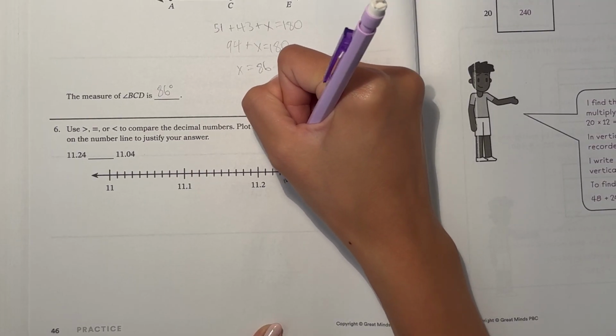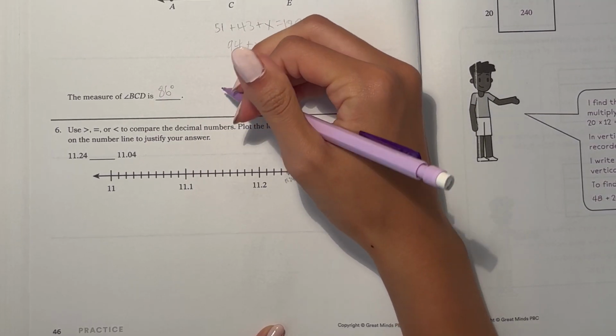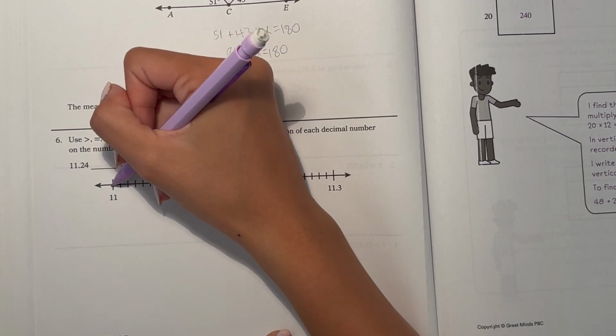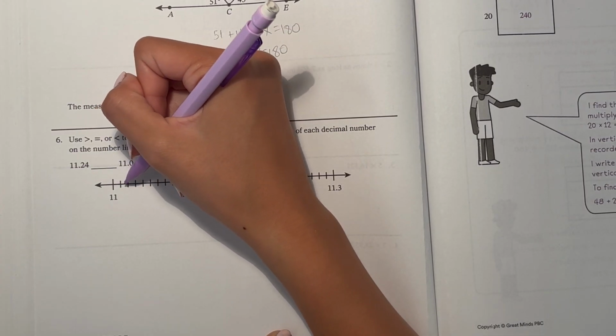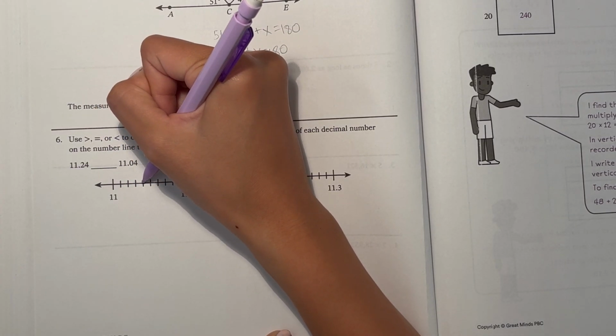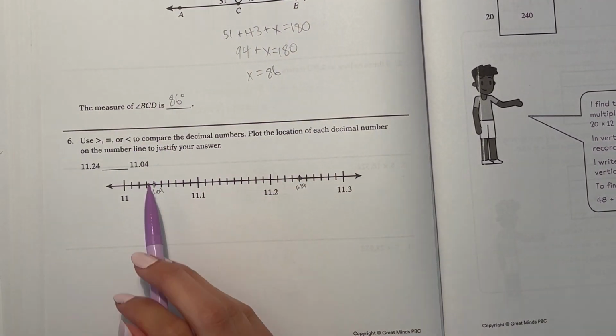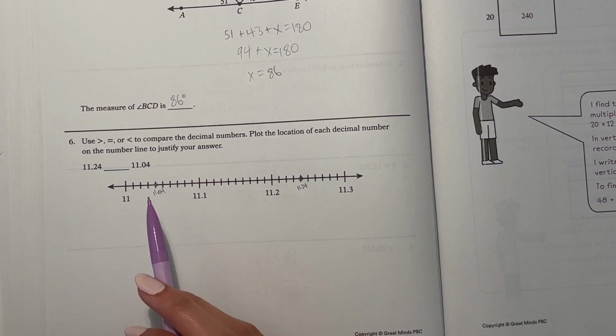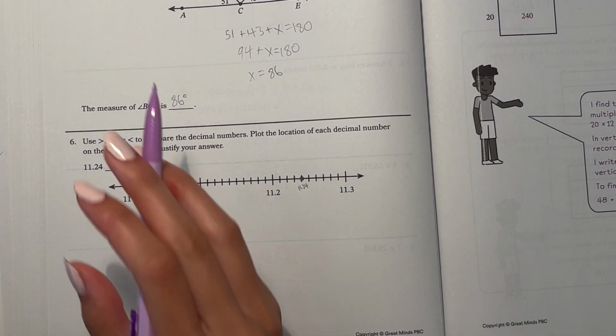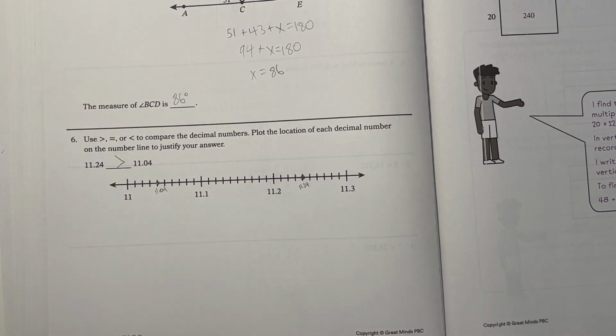Label that 11.24. 11.04, this is 11, 11.01, 11.02, 11.03, 11.04. So 11.04 is further to the left of the number line. That means 11.24 is greater.